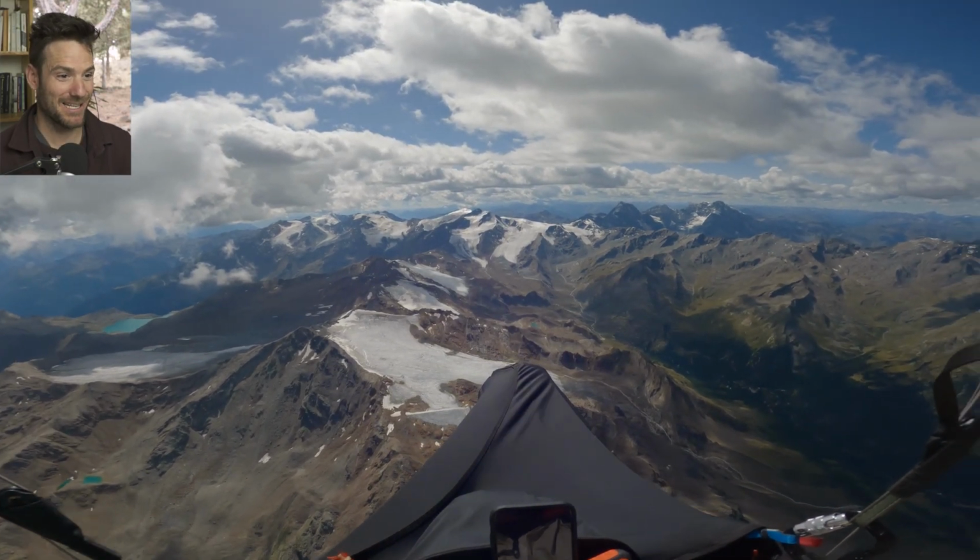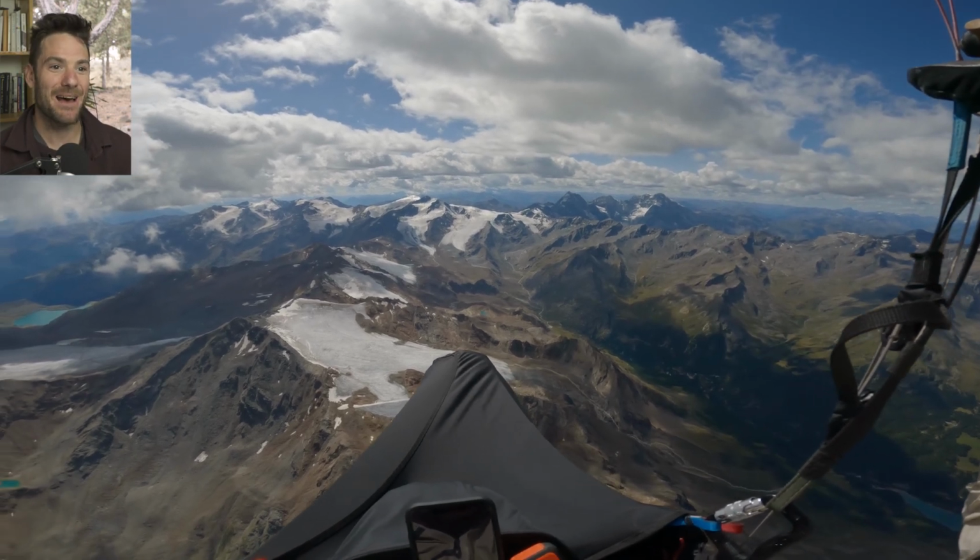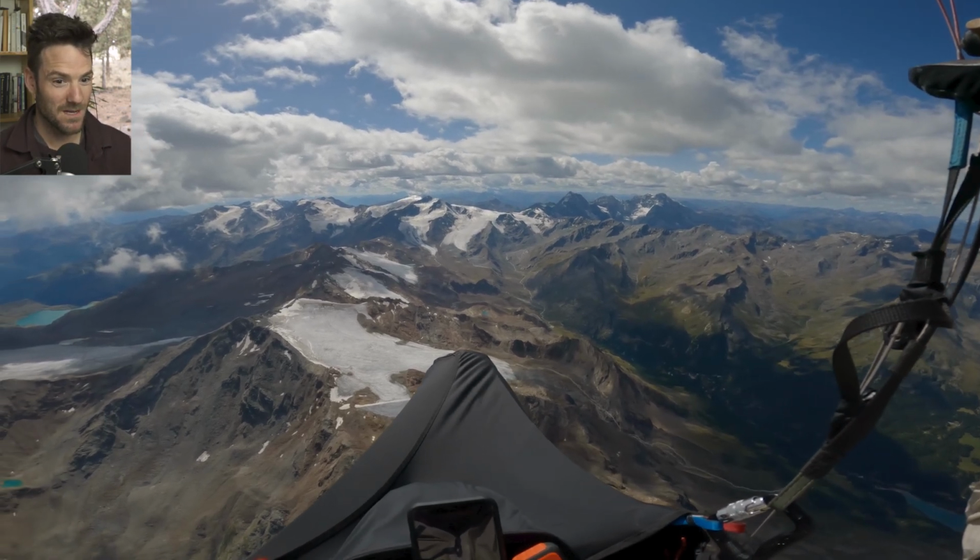Okay, so as you can see, I'm gliding, and I'm gliding towards Switzerland. This is very near the border of Italy and Switzerland. These mountains, this is the Stelvio, the heart of the Stelvio, and these mountains that you can see in the distance, obviously this is GoPro footage, so you can't see it nearly as well as I could see it, right?